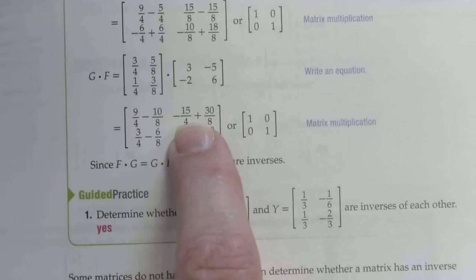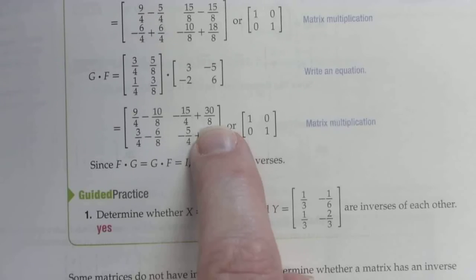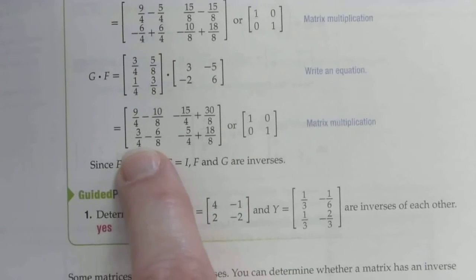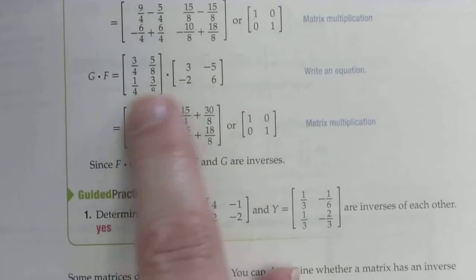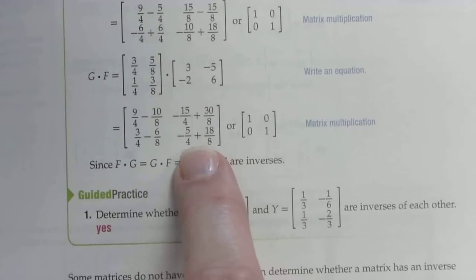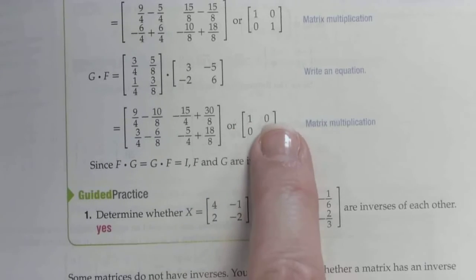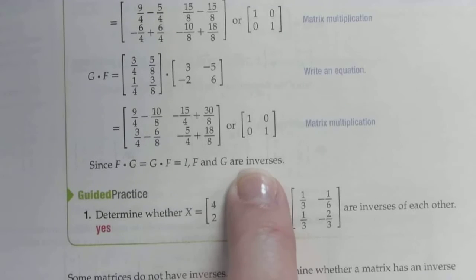So -15/4 plus 3 and 3/4, combine that, you get 0, because that simplifies to 15/4. So -15/4 plus 15/4 is 0. And second row, first column right here, 0. Second row, second column right here, and that's 1. So 1, 0, 0, 1. So both of them equal I, so therefore F and G are inverses of one another.